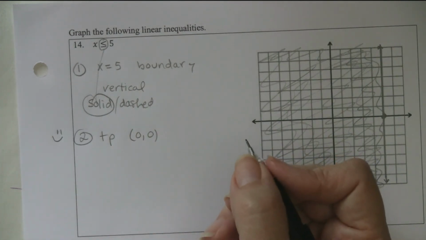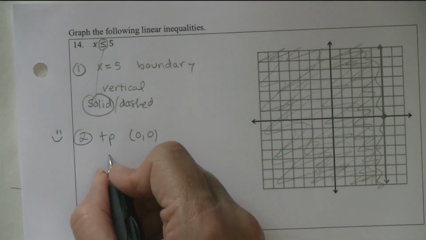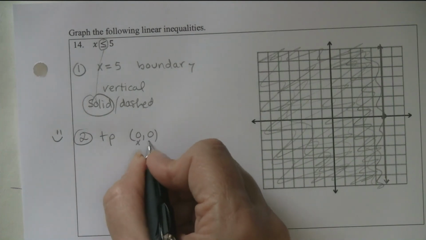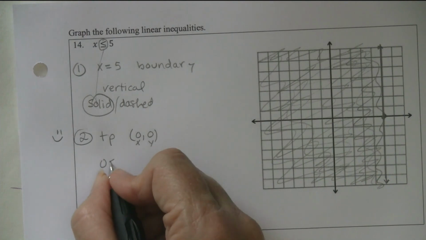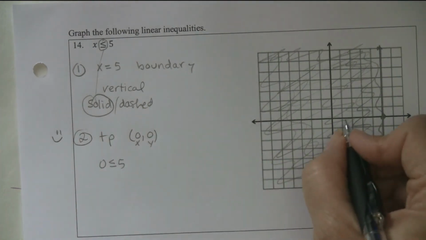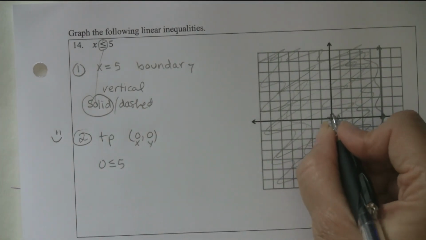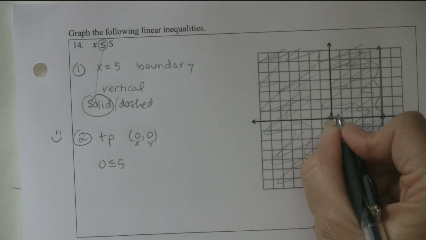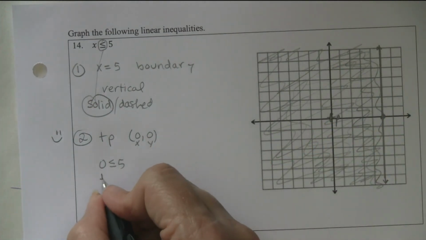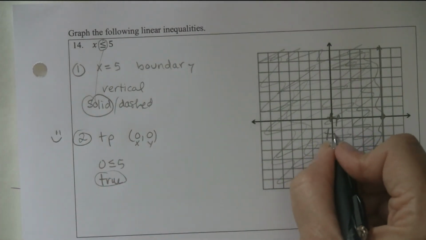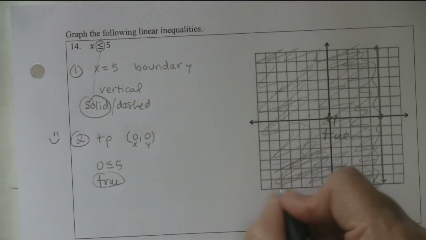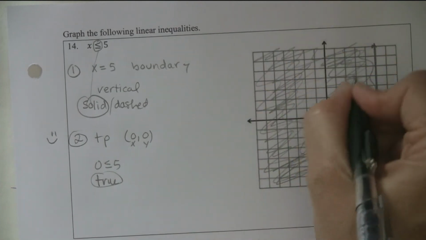0, 0, and it's not on the line. And so you put in, this is x, right? This is y. This equation doesn't have y in it, doesn't care. 0 is smaller than 5. Remember, my test point's right here, test point. It's on this side of the line. There it is, there at 0, 0. And this is true. So my test point is in the true region. So you would shade the true region. And so you get the same.